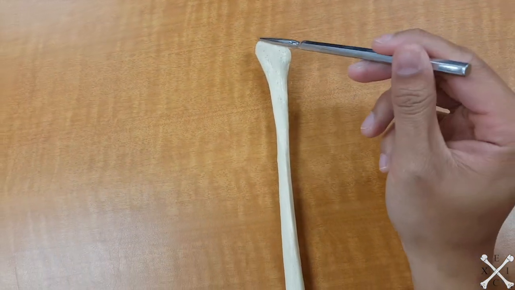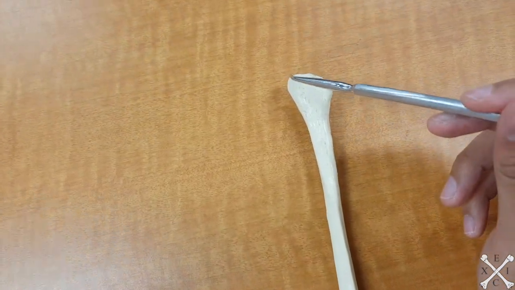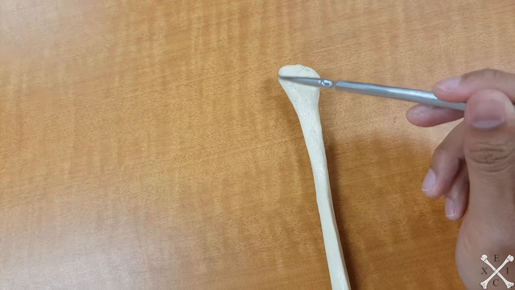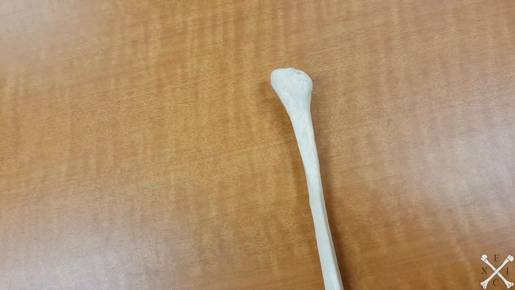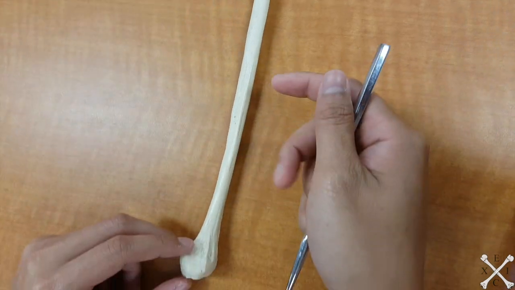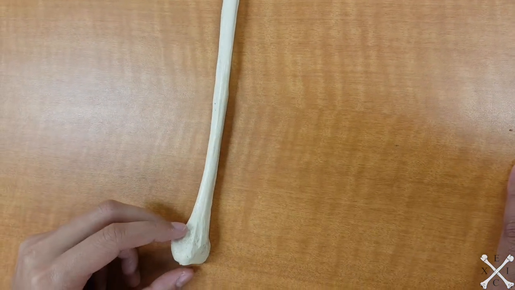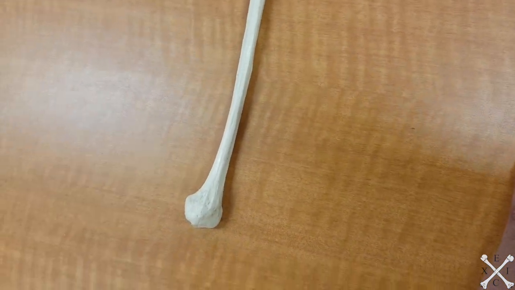And then next up, you would look at your lateral malleolus, which is the end right here. That's on the lateral side of your ankle. You feel that bump? That's your lateral malleolus. So that's the way you're going to be able to tell if this is a right or left fibula. In this case, you could see this point's on the lateral side, which means it's the left fibula.